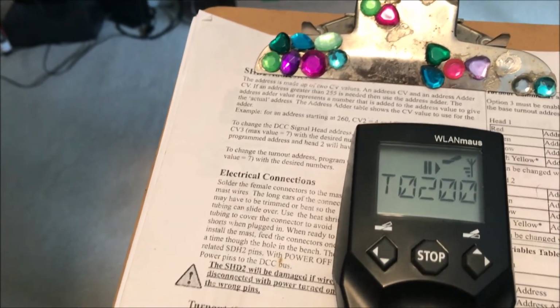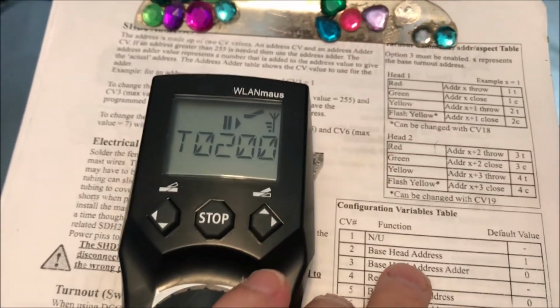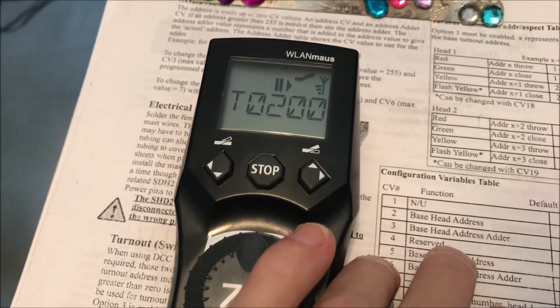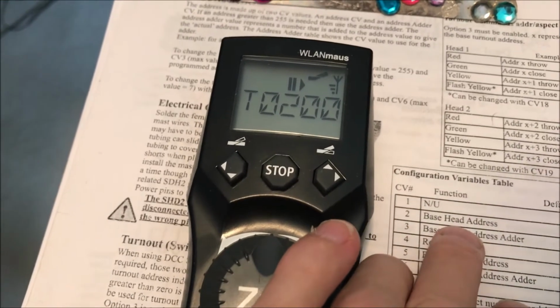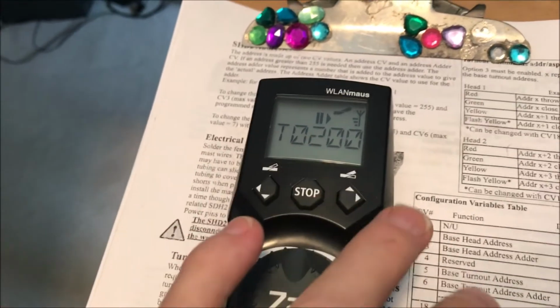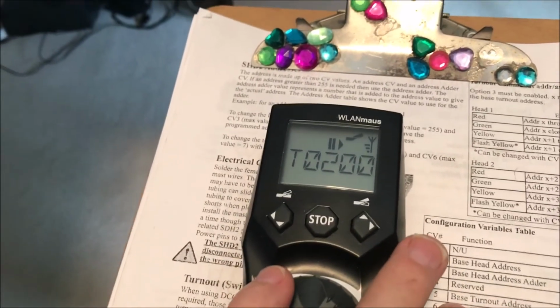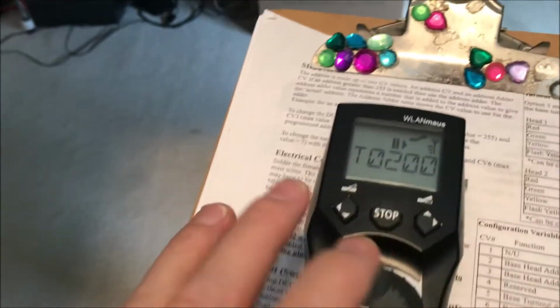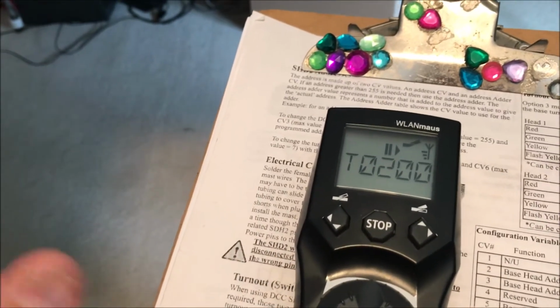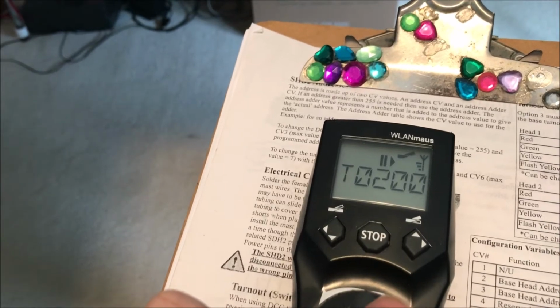So as I said, you can use signal addresses with CV2. In that case, if you program CV2 with an address of 200, and not CV5, CV5 you give an address of 0, then when you trigger turnout 200, only turnout 200 would flip, and not the signal 200.